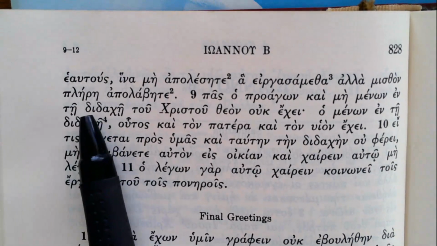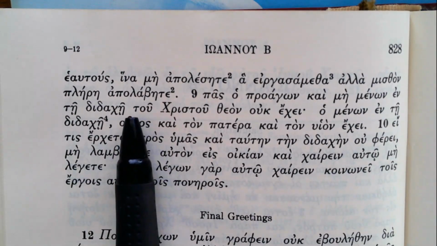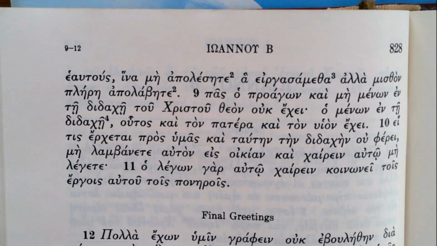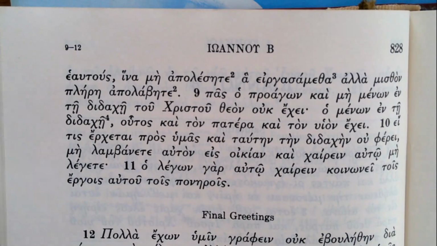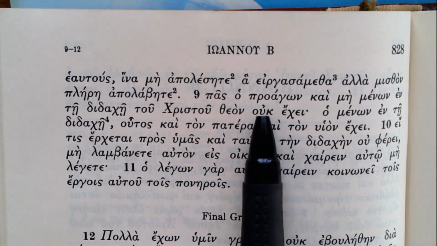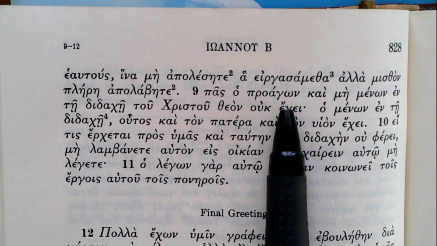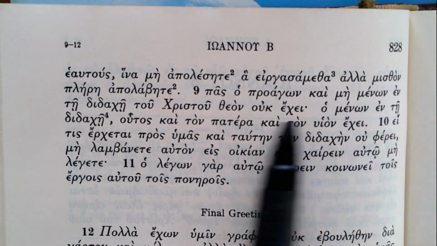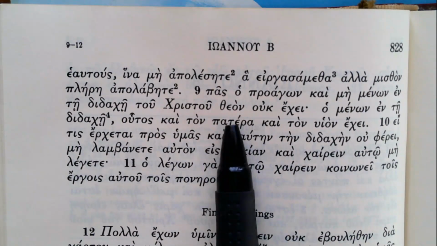A plere misthon, your full reward. This is a third declension adjective from pleres, and it's accusative agreeing with misthon. So lest you might lose or throw away, and there are variant readings here again, your full reward. Pas ho proagon, the one going ahead and not remaining. So this has the sense of going ahead by themselves. So everyone who goes ahead and is not remaining in the teaching of the Messiah, ouk echei, he does not have theon, God.